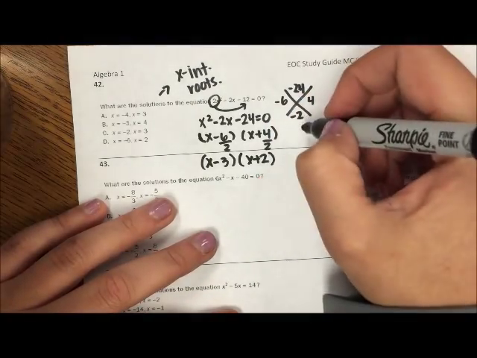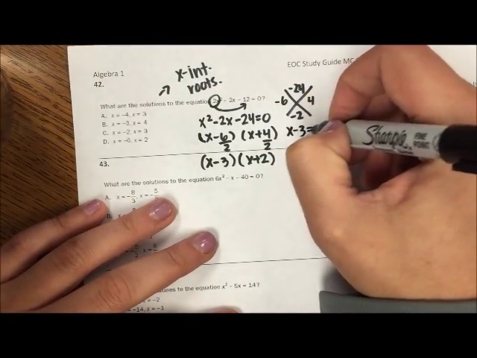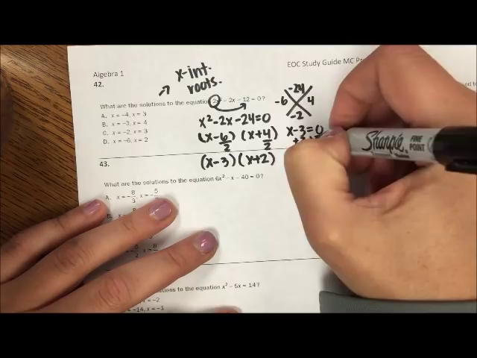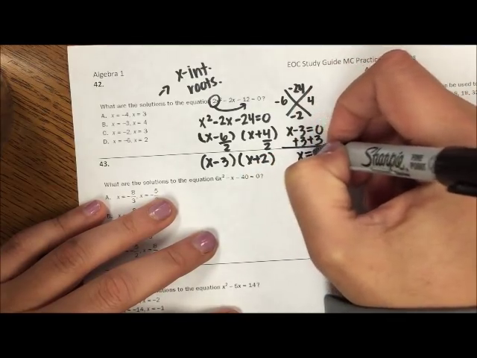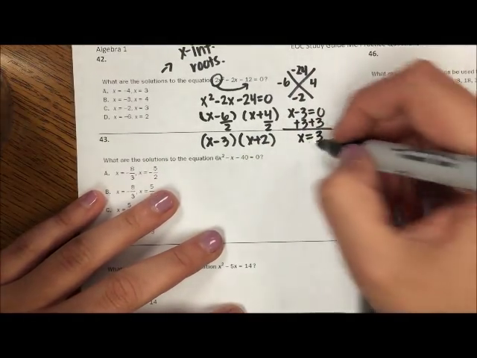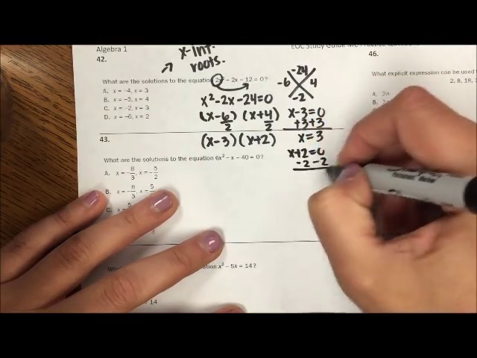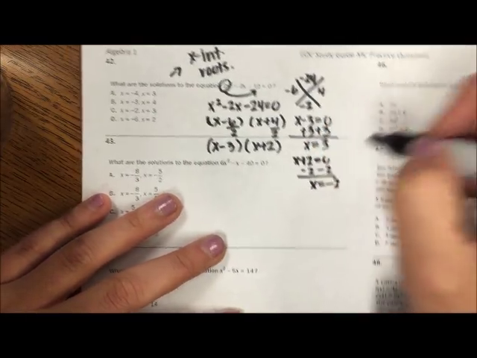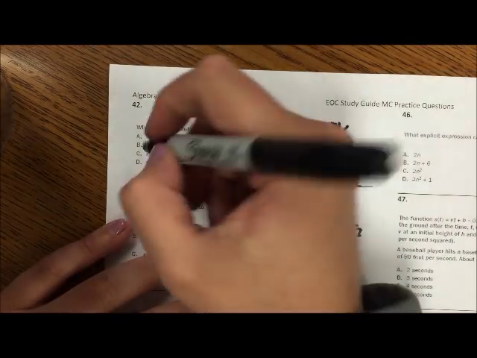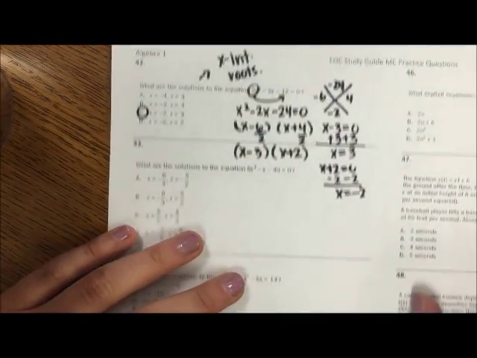Then I'm going to set both of those equal to 0 and solve. The reason I'm setting equal to 0 is because it asked for the solutions. It didn't ask for the factors. And then x plus 2 equals 0, minus 2. So positive 3 and negative 2, looks like C would be our option.